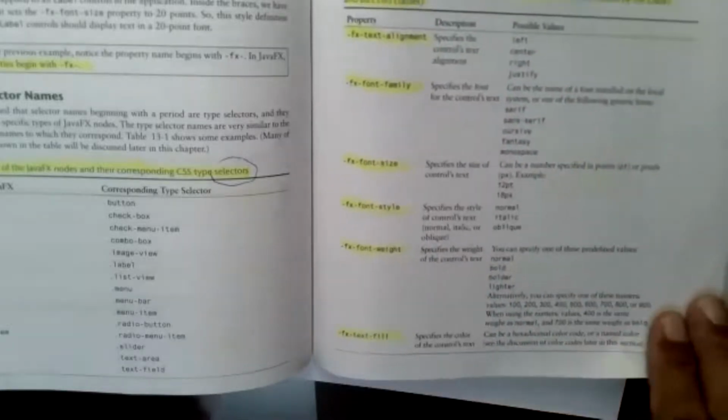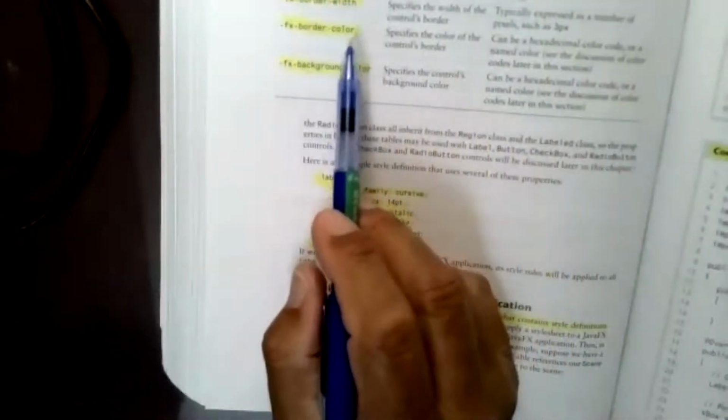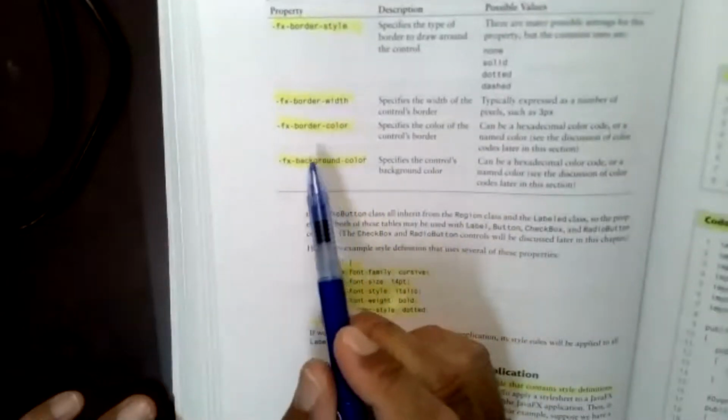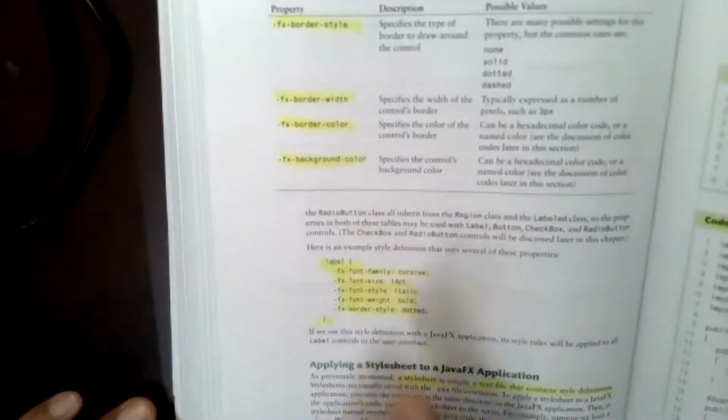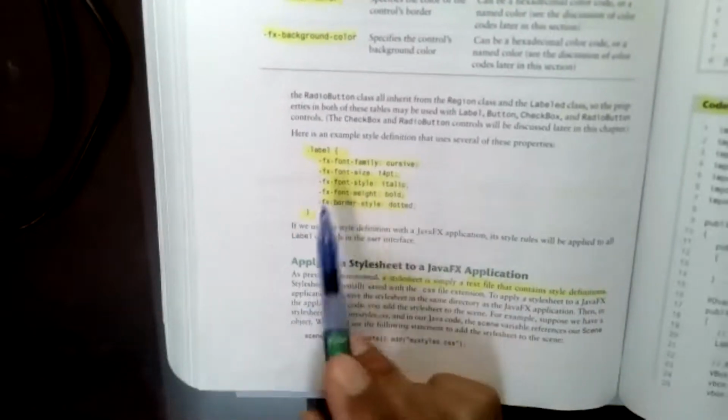So those two tables are actually really good to have available. And just some more things down here. Font width, border color. Border color is kind of good. All right, so if I take a look, what if I want to have multiple ones? I can.